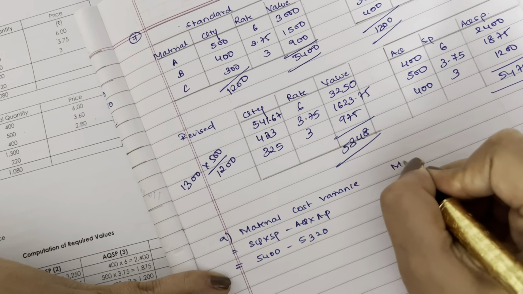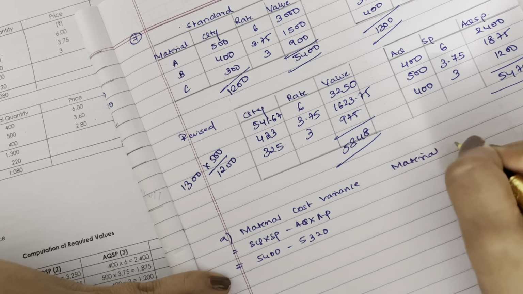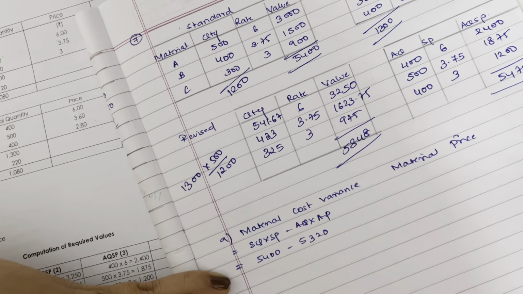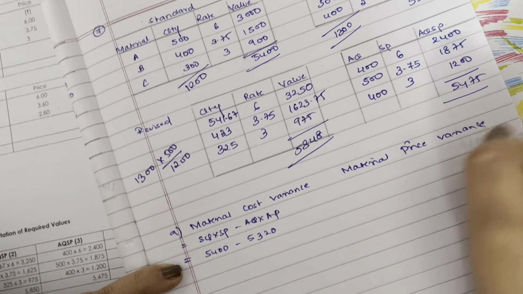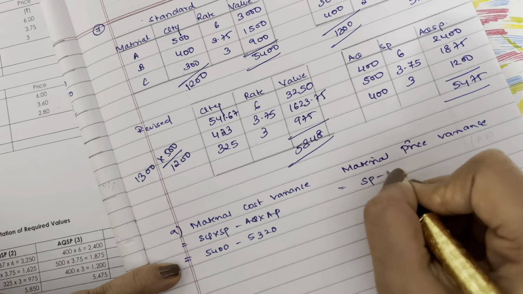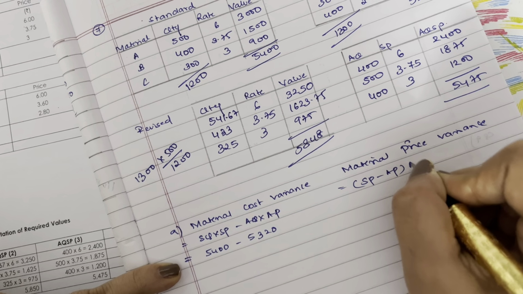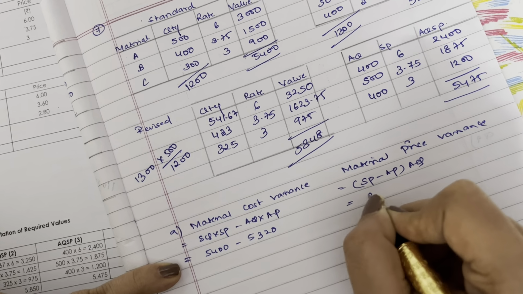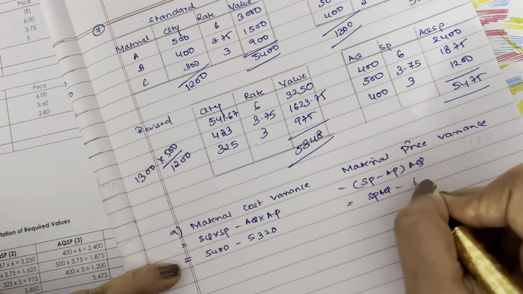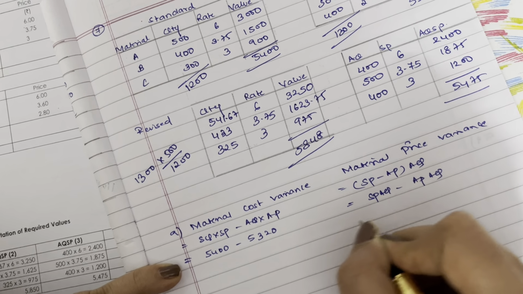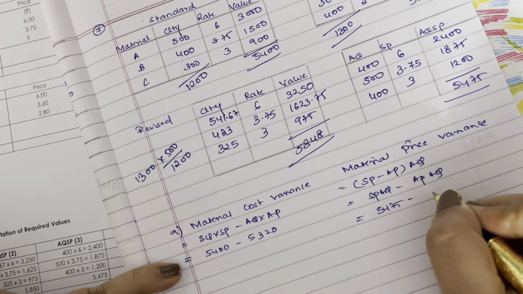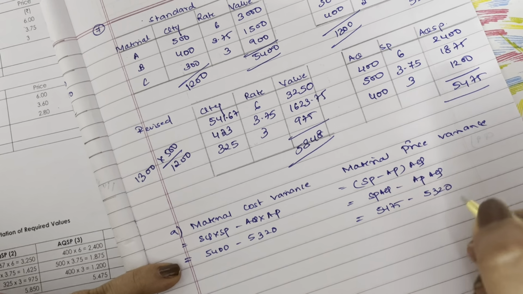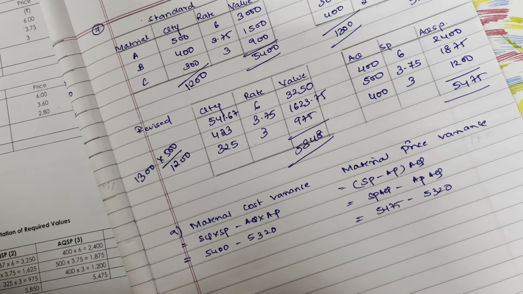Then comes material price variance. Material price variance is standard price minus actual price into actual quantity, which will give me standard price actual quantity, actual price actual quantity, which will be standard price into actual quantity is 5475, and actual price actual quantity will be 5320.